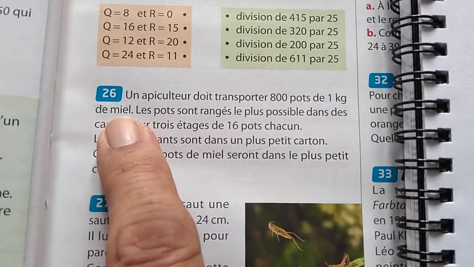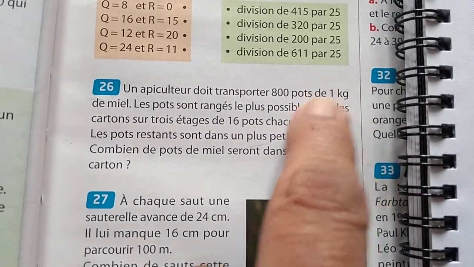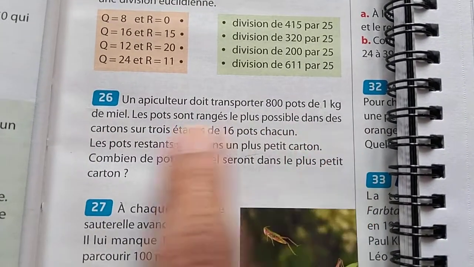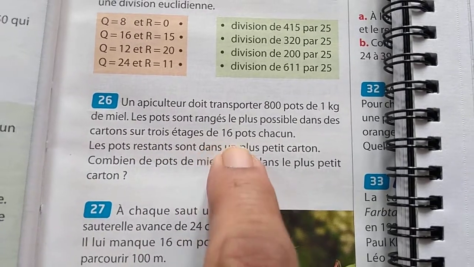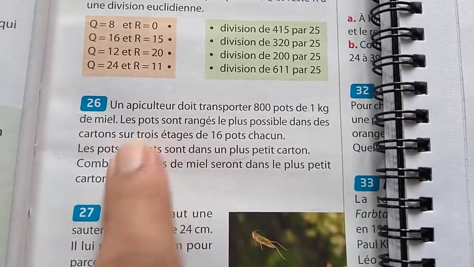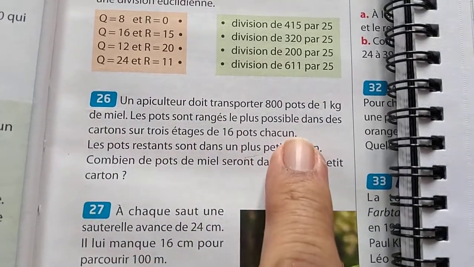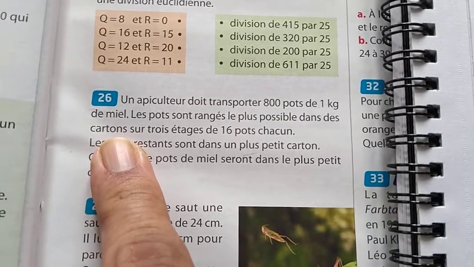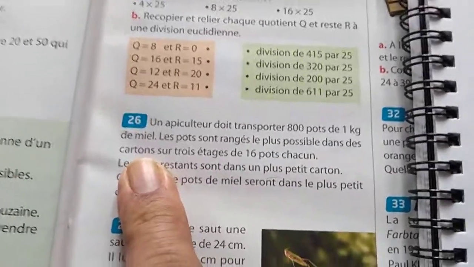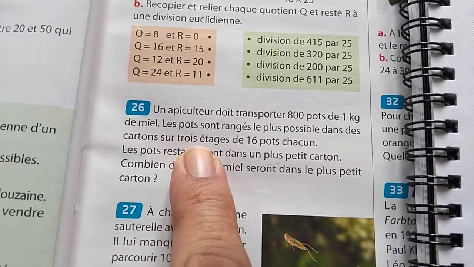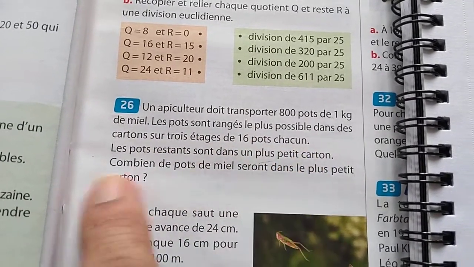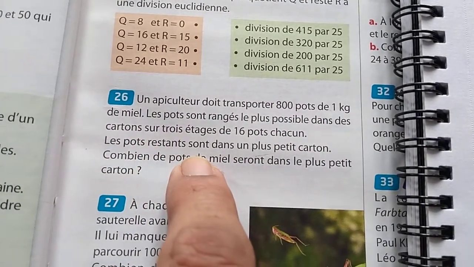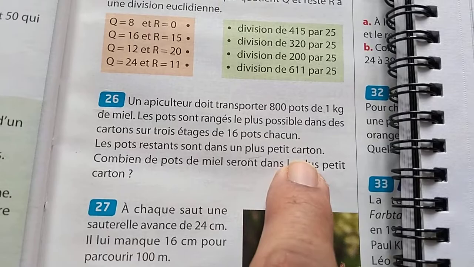800 pots, so totally 800 kgs, but this 1 kg really is not necessary in this problem. Les pots sont rangés le plus possible dans des cartons sur 3 étages de 16 pots chacun. So the pots are packed as much as possible. They fill a carton. Carton is just a large box, as you get from Amazon. That's called a carton. In that you can have 3 layers of 16 pots each. So after you put these in these pots, the remaining pots are put in a smaller carton.